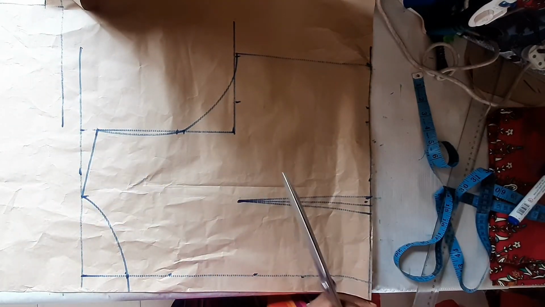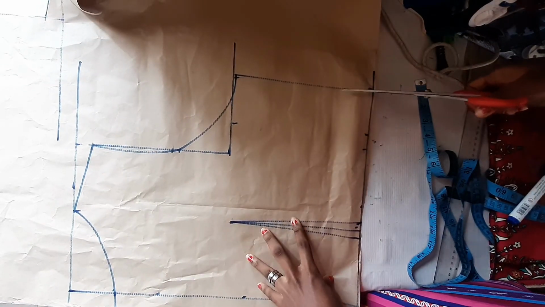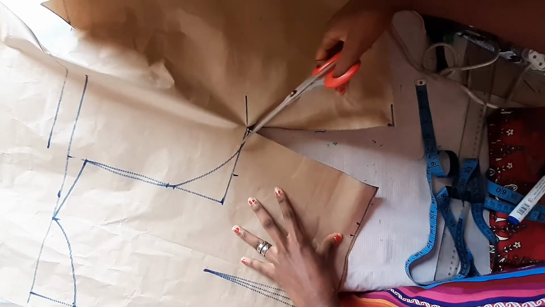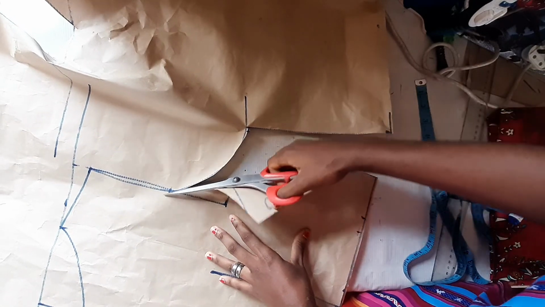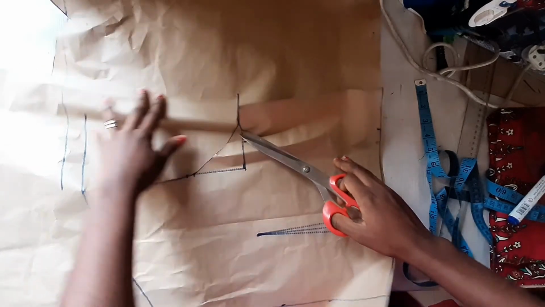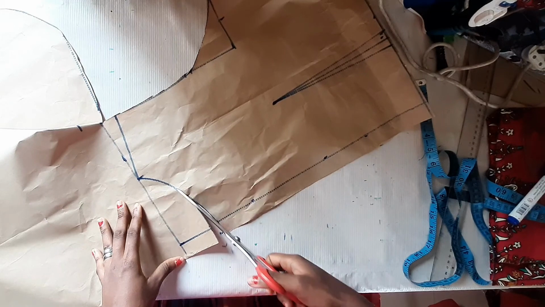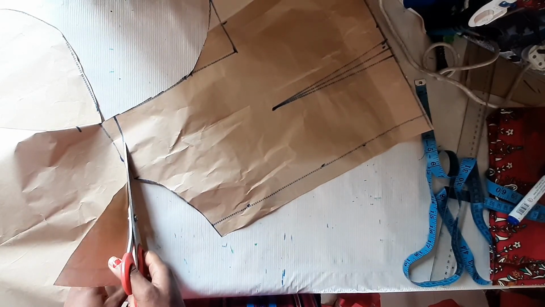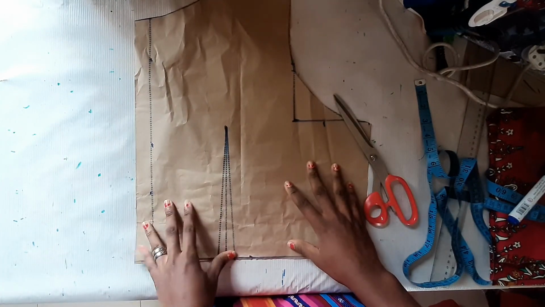We're going to cut. Now this is for the back.